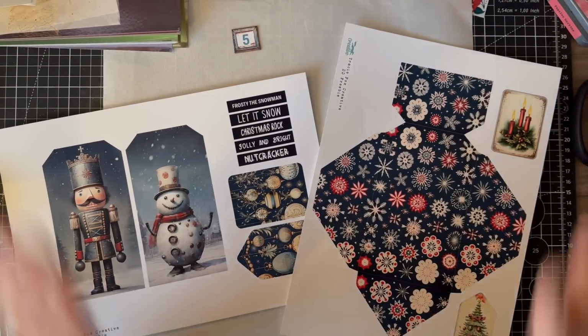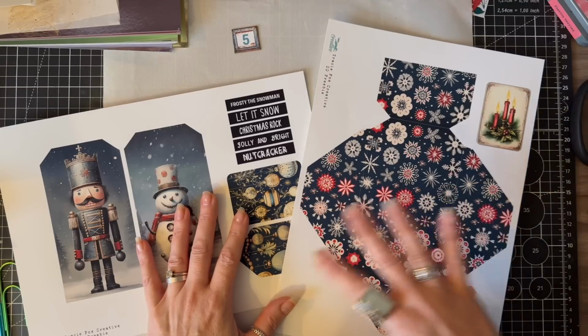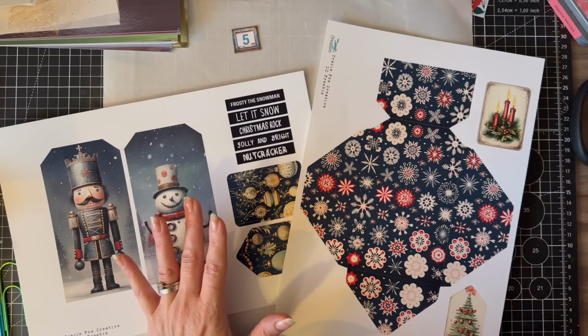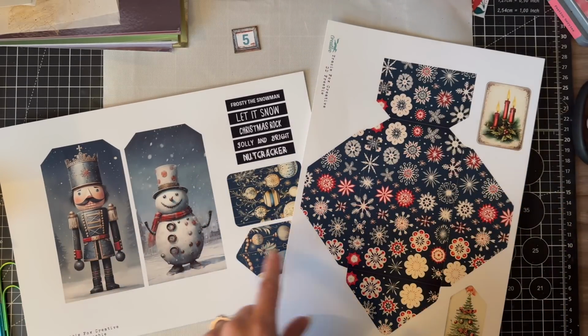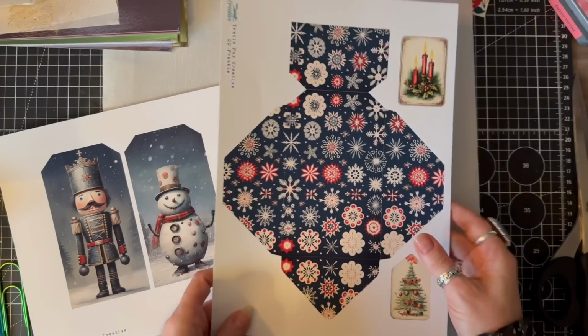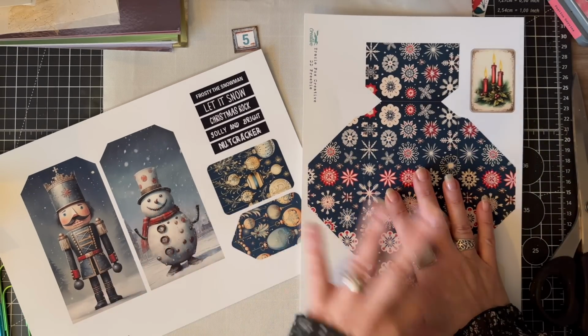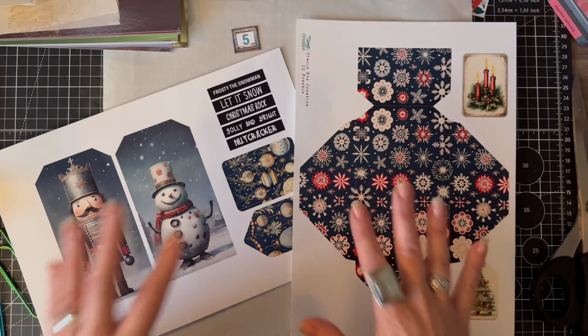Hello. It's day 5, and I've come along to do a little December daily, but I've done a freebie for this one. So if you don't have the December daily kit, you'll still be able to play along with this. It might look a little bit odd, and I'll explain more about that in a minute. And these are the little pieces to kind of decorate. So the first thing I'm going to do is just cut these out.